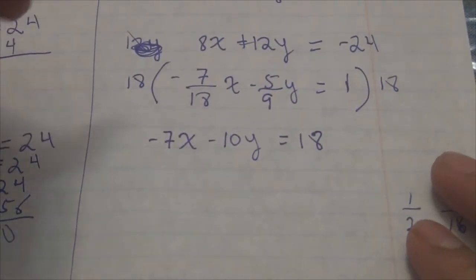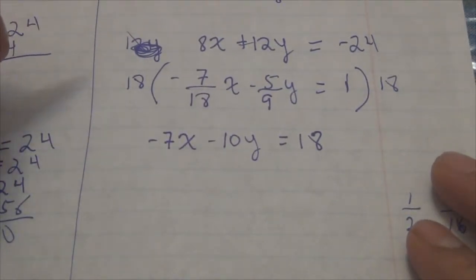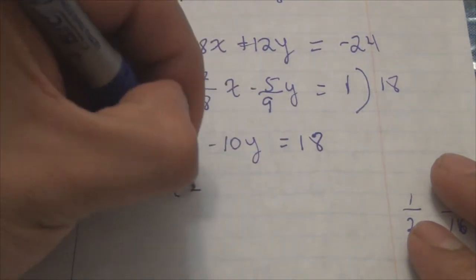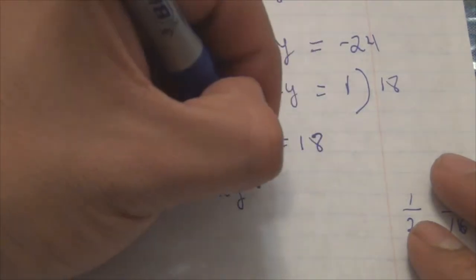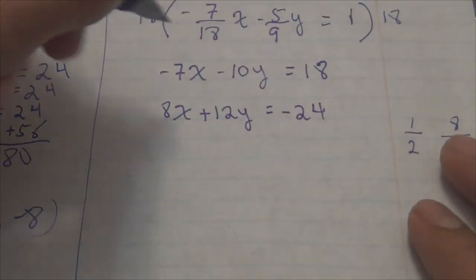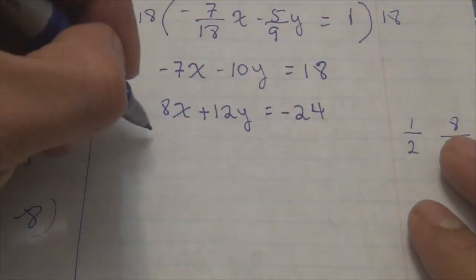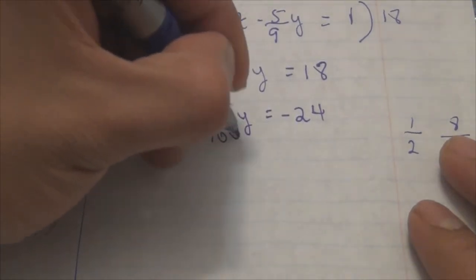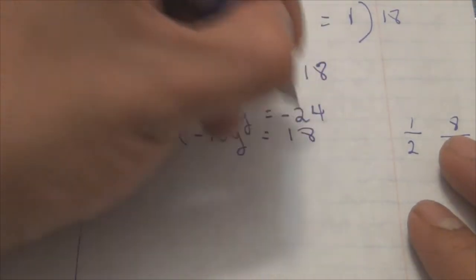I have 8x plus 12y equaling negative 24, and I have negative 7x minus 10y equaling 18.